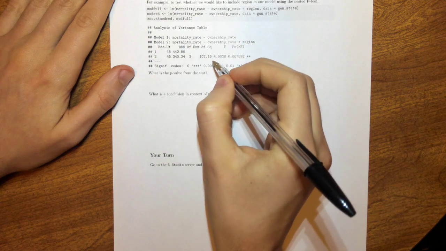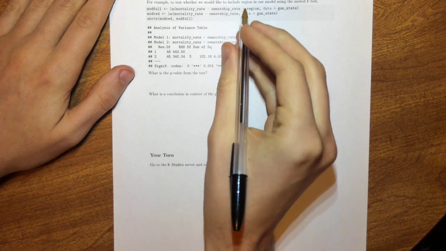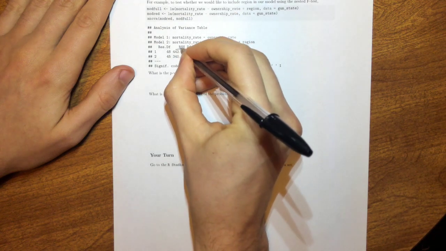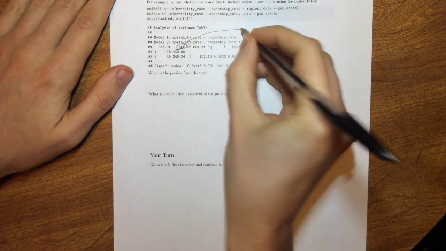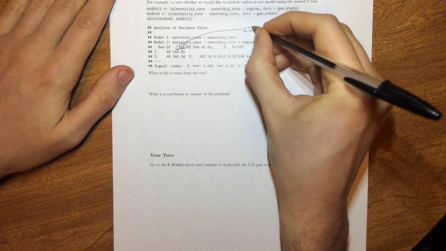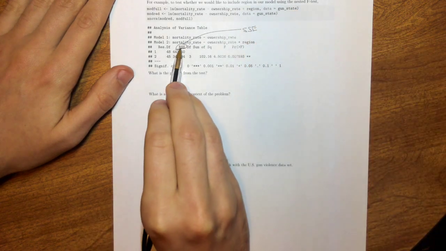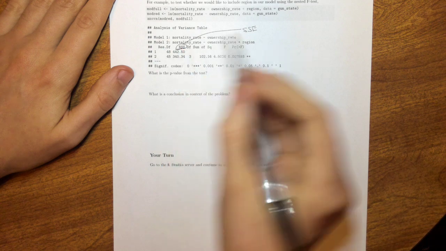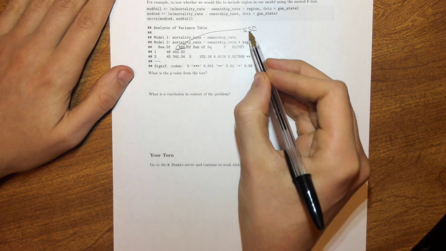It has a couple of things that look slightly different because the notation is just different from other functions in R. This RSS is really SSE, so this stands for residual sum of squares. That's the same as the sum of squared error.